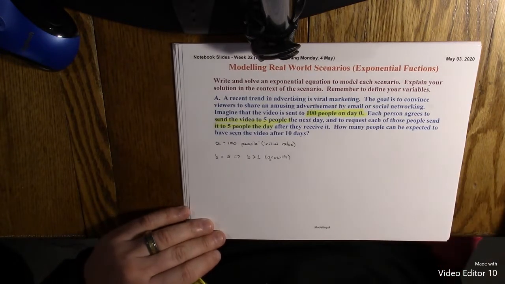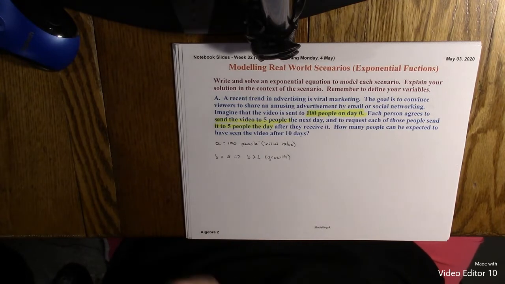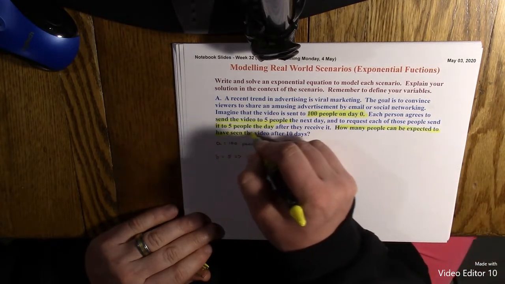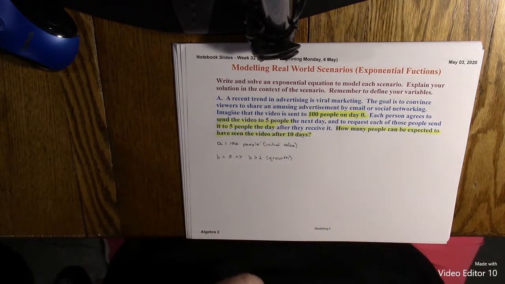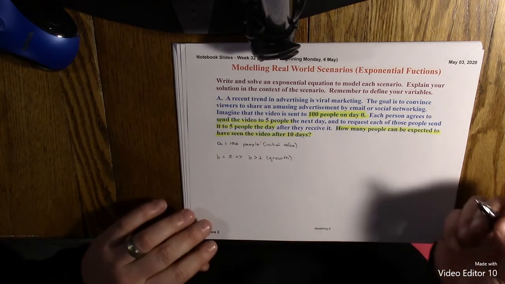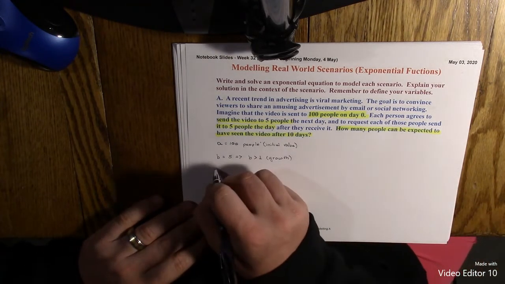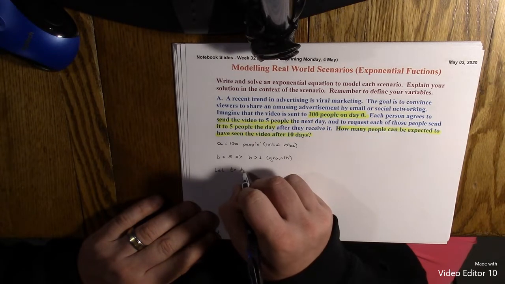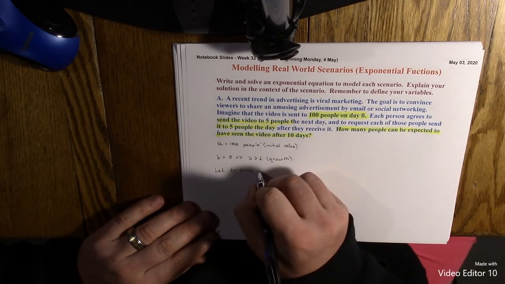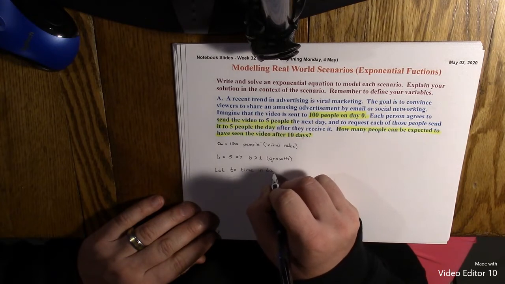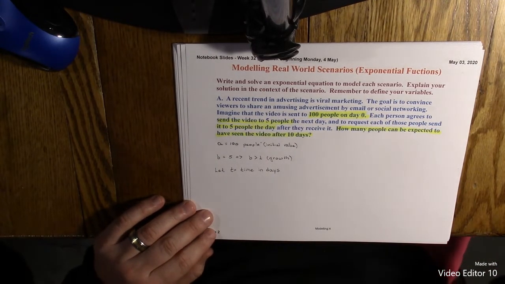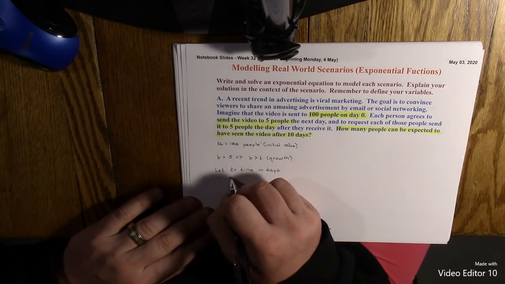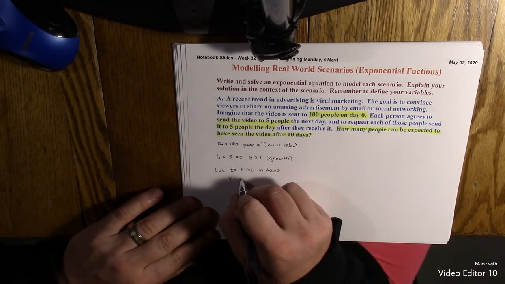Okay. So to create our function, we're asked the question, how many people can be expected to have seen the video after 10 days? So it sounds like we're dealing with a time of 10 days. So let's go ahead and use a variable t to represent time in days. And we're asked to know how many people. So we can use another variable. We'll use v for number of viewers. How many people have seen the video?